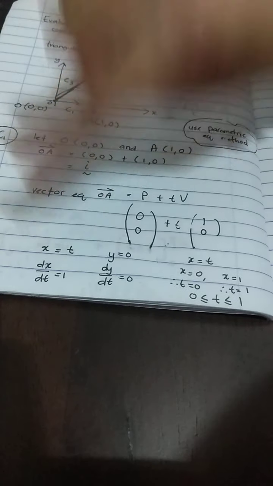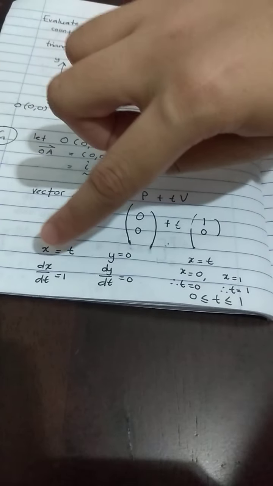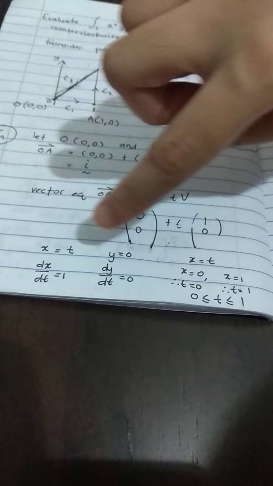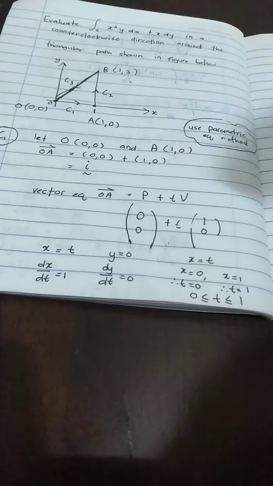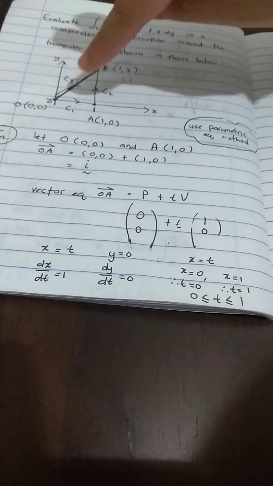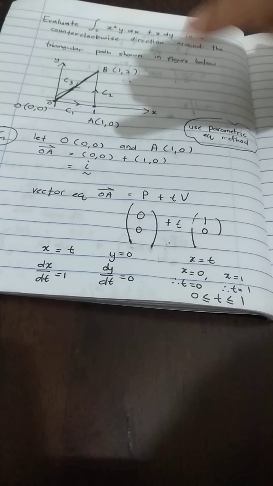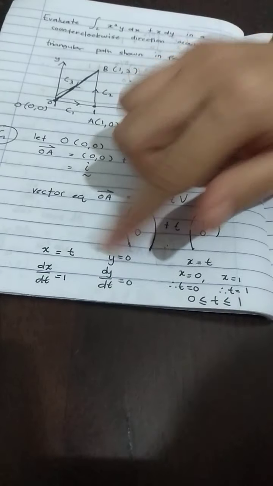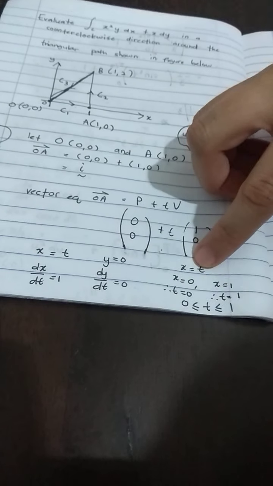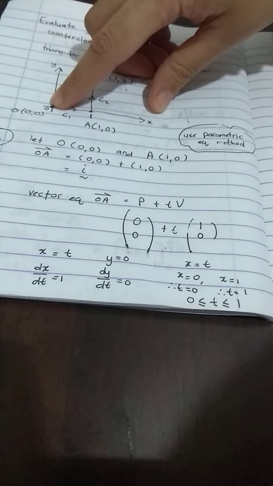So we have x in terms of t, the derivative of x in terms of t, y, and the derivative of y. Now everything is in t, so we must find the interval of t for C1. Since y equals 0, we cannot find the value of t from it. But from the equation x equals t, we can find it.